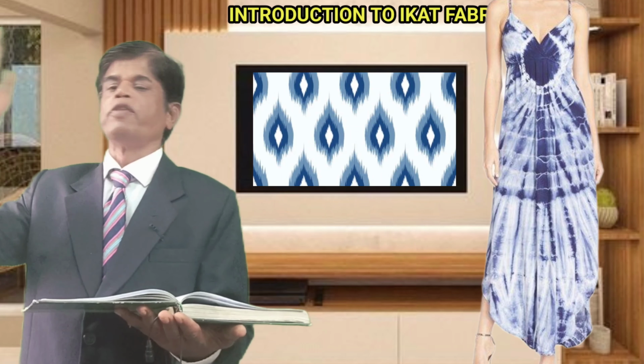Okay, the end use you already know now. Before, it was used for upholstery and household items. Now it is used for clothing also, and also saris. For many years Ikkath patterns have been used for ladies' saris, kurtas, tunics and dresses. Nowadays even men's shirts have started using it. There are also other accessories like scarves, shawls, handkerchiefs, many things, because it depends upon the fashion designers how they use it.